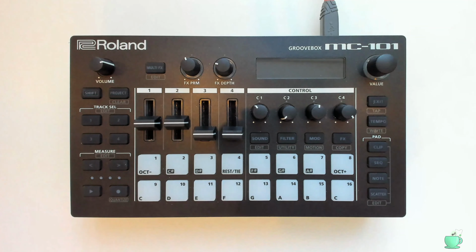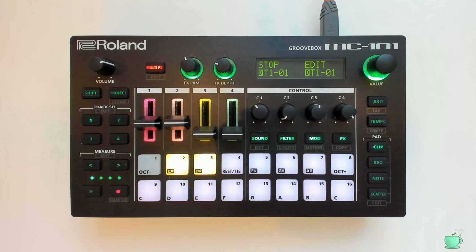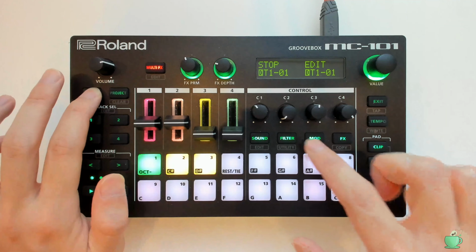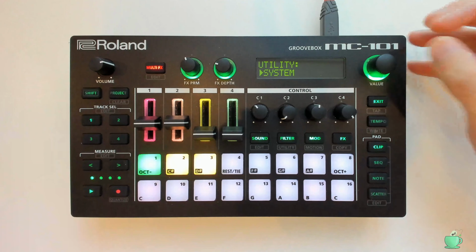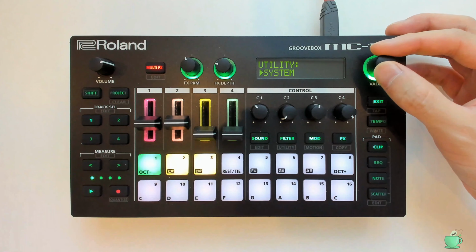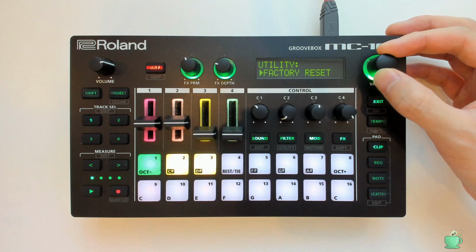It's recommended that you perform a factory reset once you update your firmware. Press Shift and Filter to enter the utility menu. Scroll to Factory Reset and confirm.